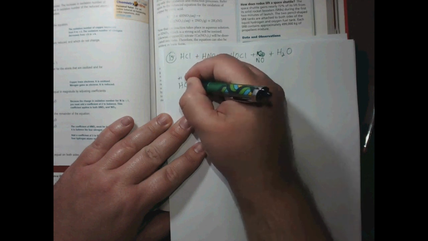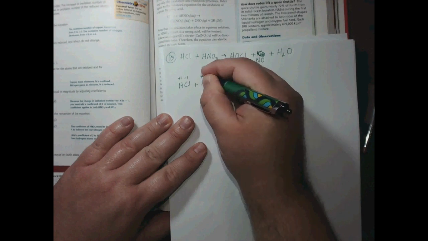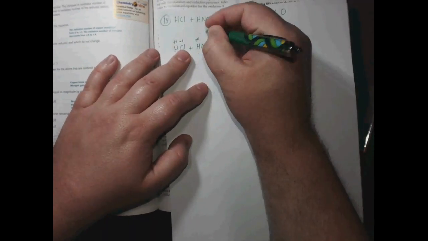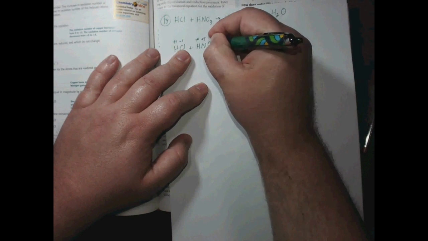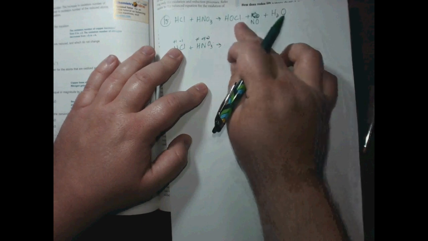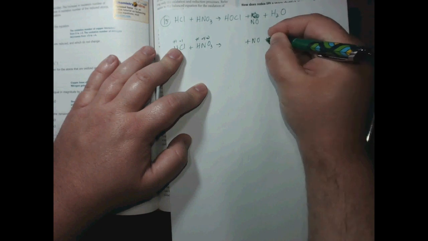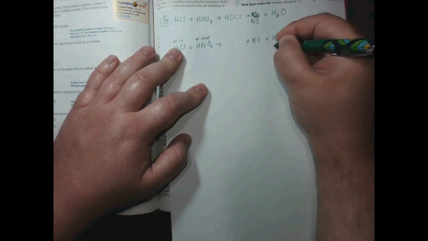So here, HCl, plus 1 and minus 1. HNO3, H is plus 1, and the N, we already did these. That was NO3 minus, same thing. So we have N, so that's going to be plus 5. O3, the O's have a negative 2. This one's a little different here. And the H2O we know. The hydrogens have a plus 1, and the oxygen has a negative 2.